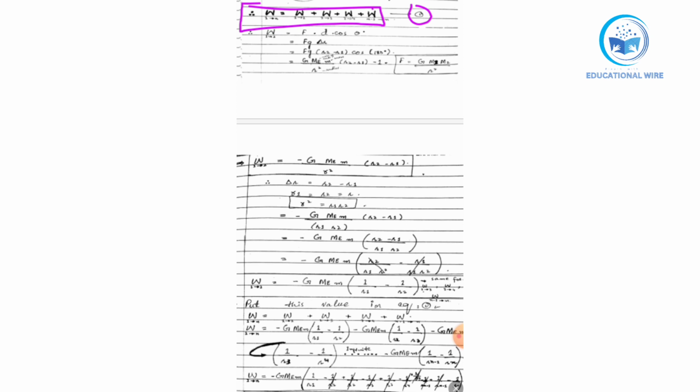After that, we know the formula of work, so we put it: work is equal to F d cos theta. With force we put the gravitational field g over here. In the place of d we have r, because we were finding radius in the place of distance, so we put delta r over here.